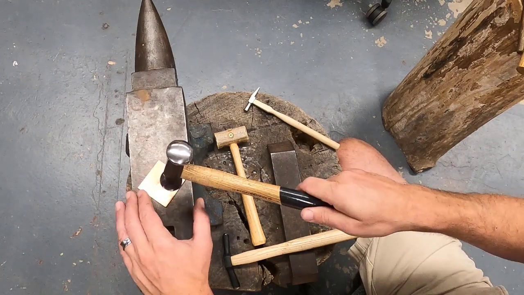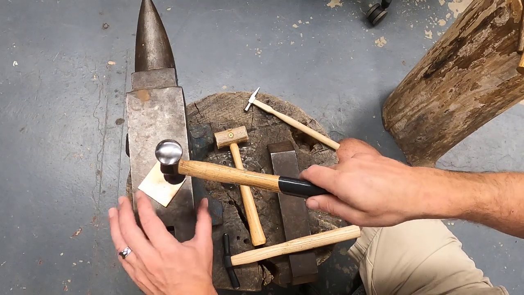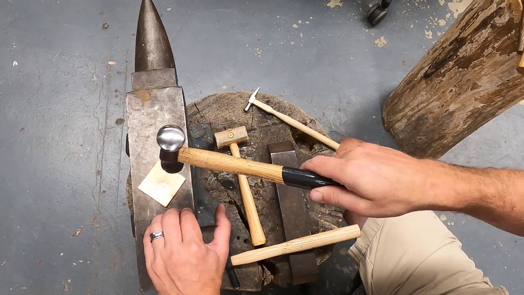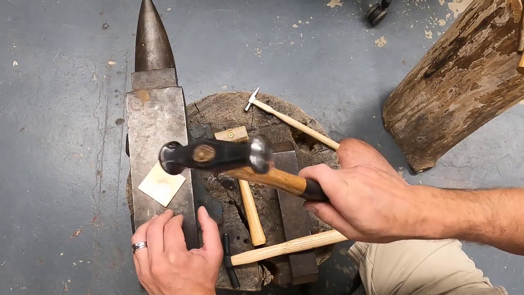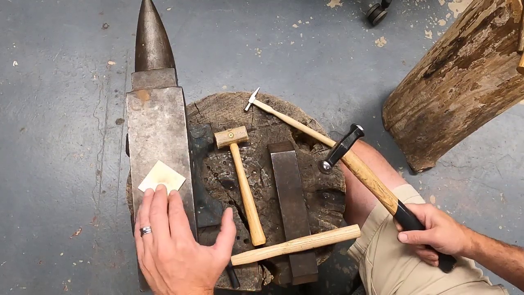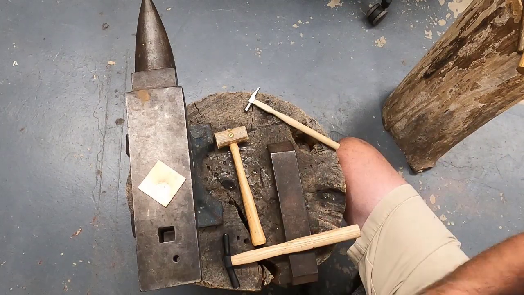Now, when I am hitting this, I am allowing the weight of the hammer to do all the work. And basically, since I'm hitting directly against an anvil, that hammer is going to bounce back just a little bit. So theoretically, you should be able to do this all day and never get tired.